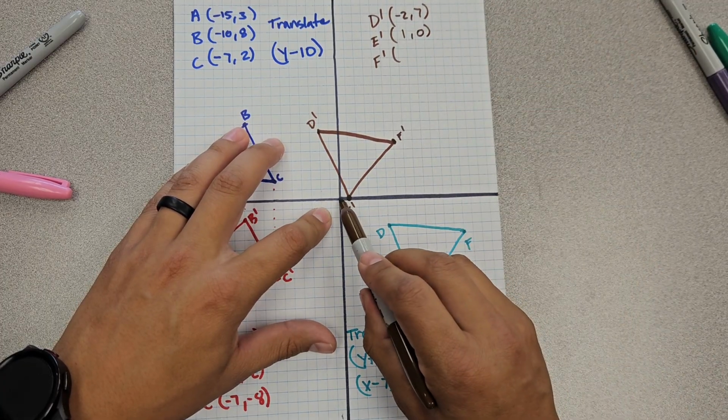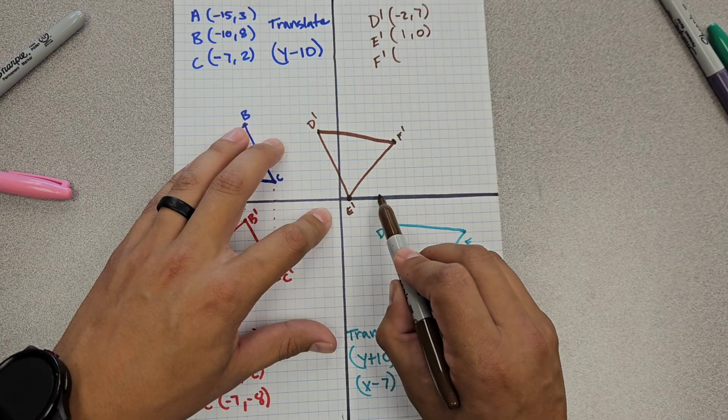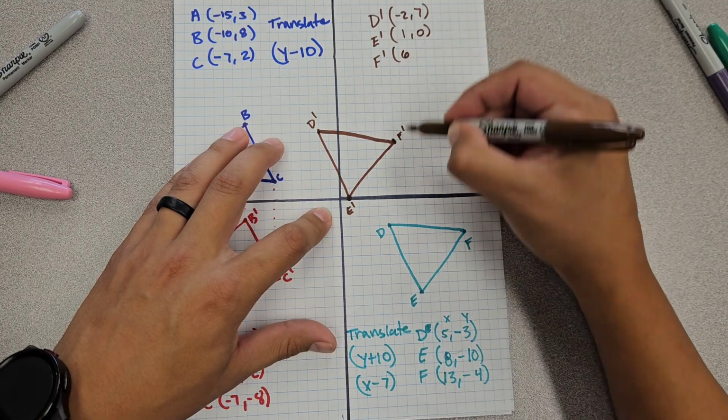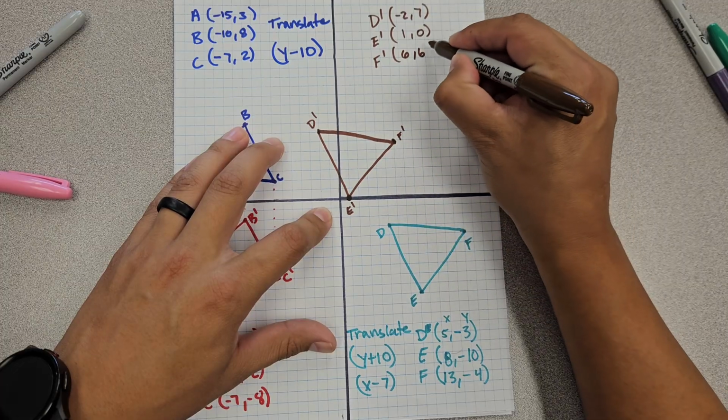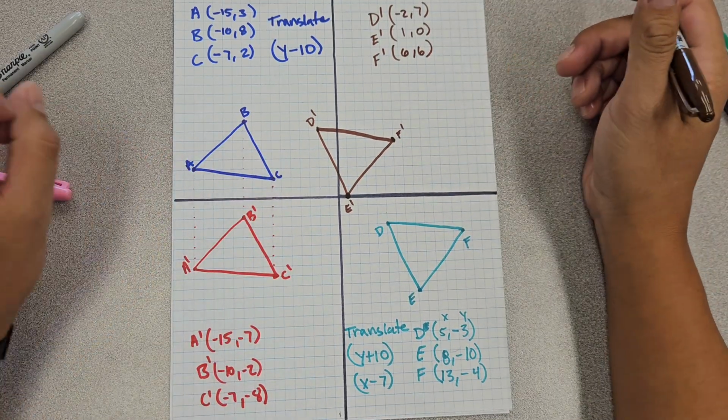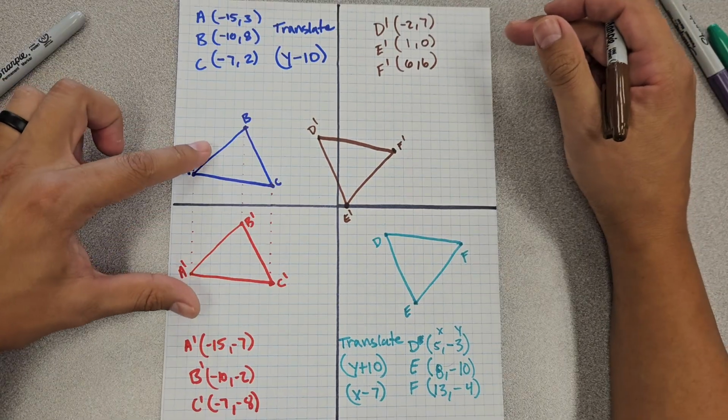And then F prime, I go right 1, 2, 3, 4, 5, 6. And then up 1, 2, 3, 4, 5, 6. Okay. So check yours, see how you did with that, and hopefully it looks fairly similar to mine.